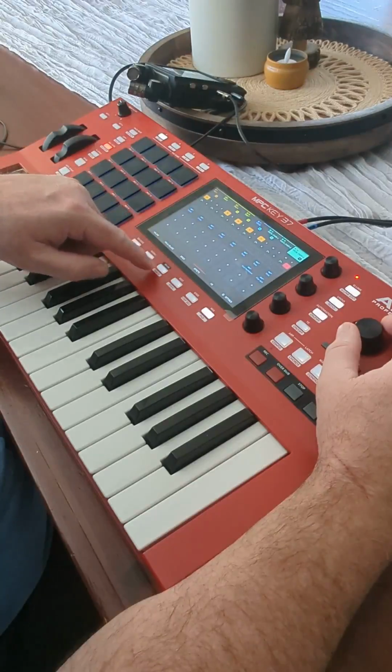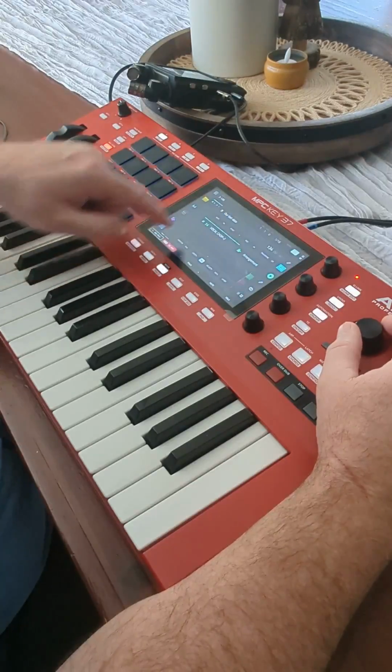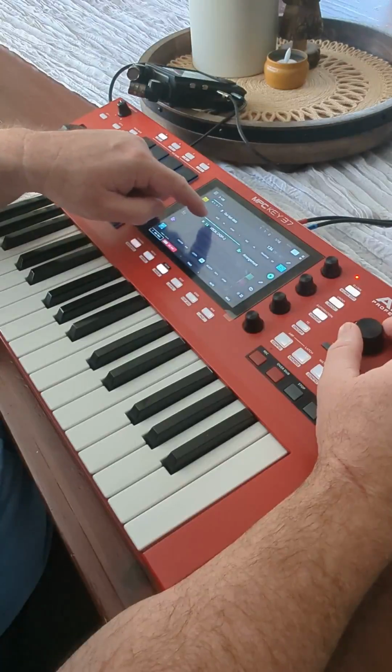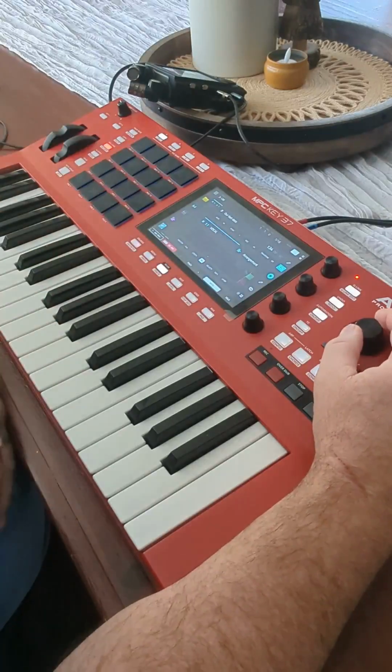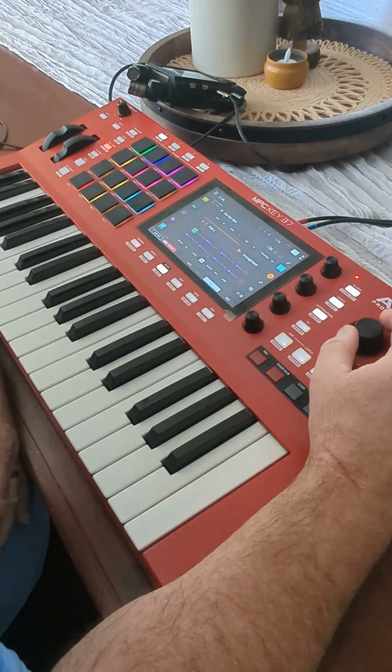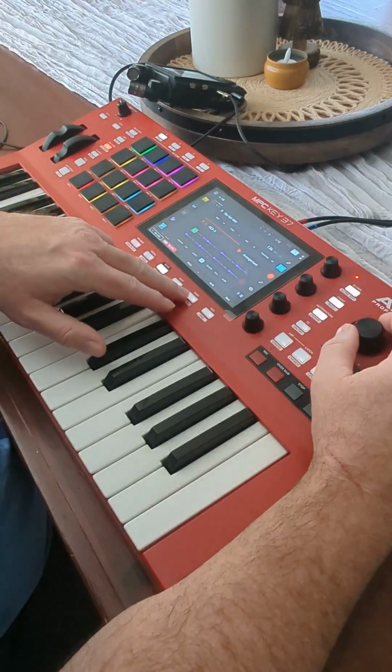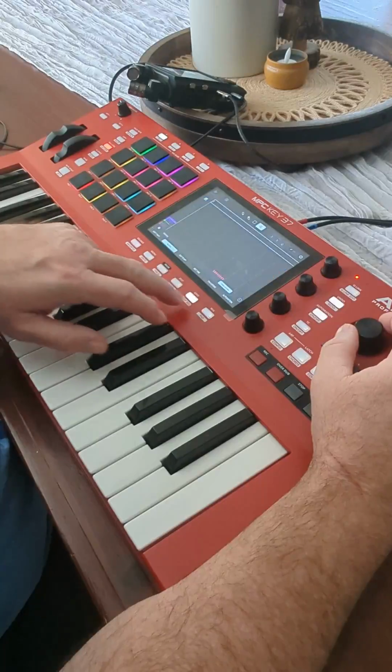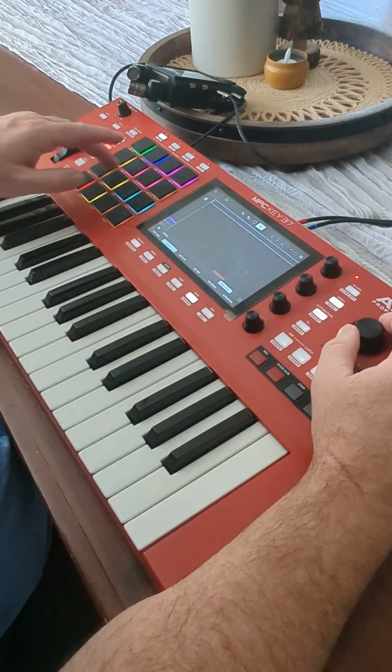Okay, and then let's go back here to some drums. So, let's see, it's pad 7, 6, 5, 4, 3, 2. Okay, so I added another to the kick, I added 2 more. Looks like just 1 more to the kick here.